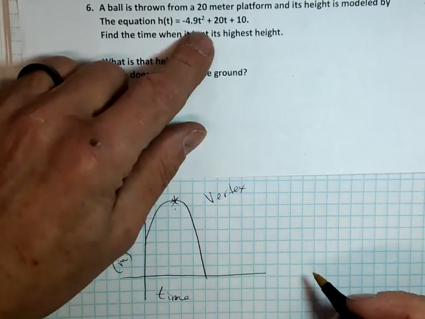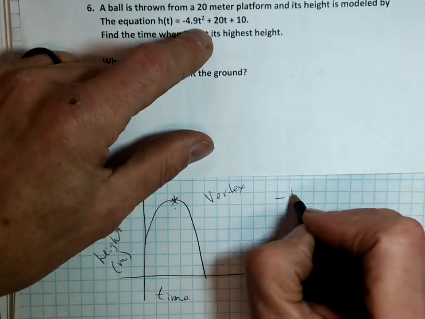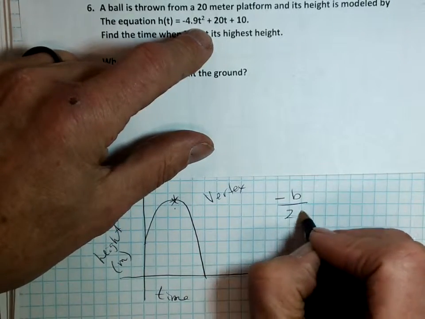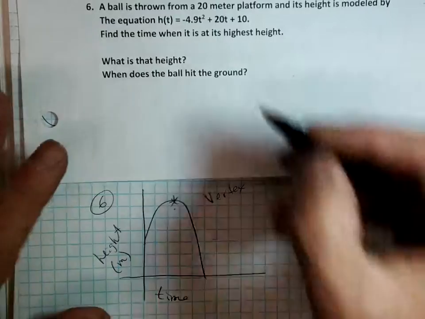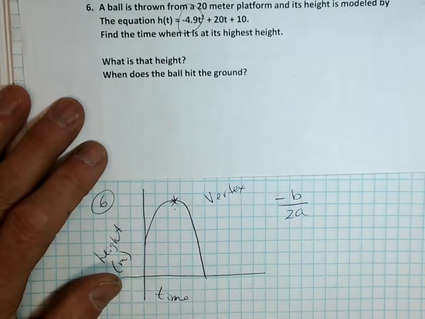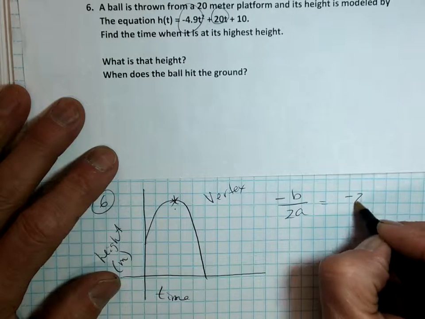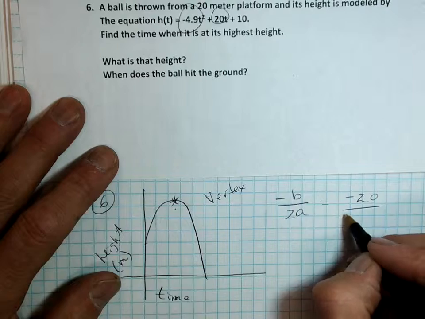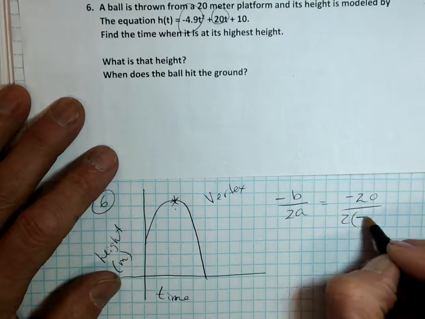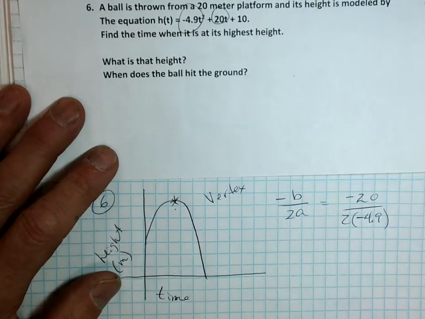I'm going to have to use my little mini formula, negative b over 2a. A is negative 4.9 and b is 20, okay? So negative 20 divided by 2 times negative 4.9.